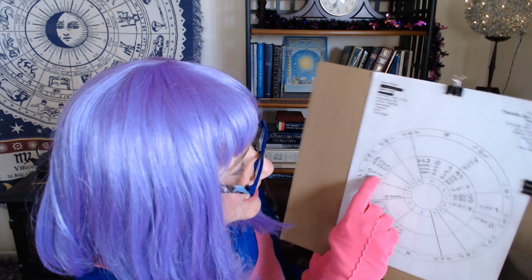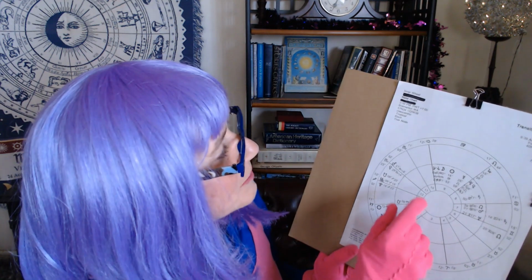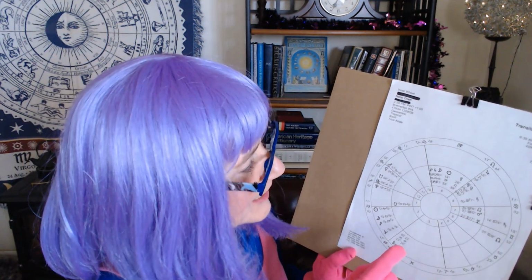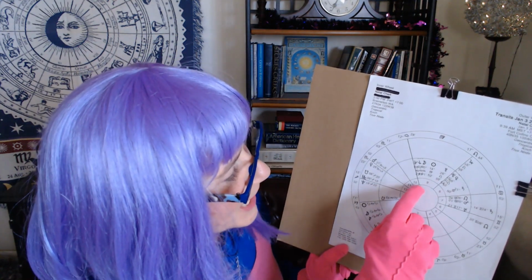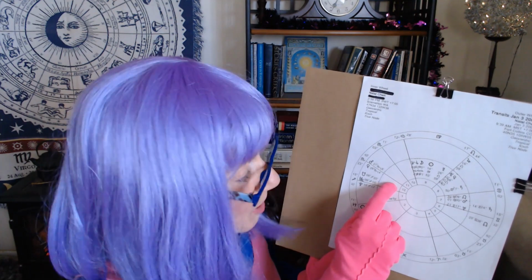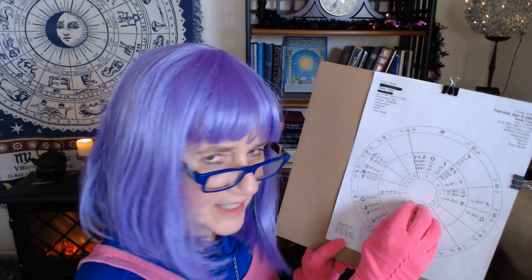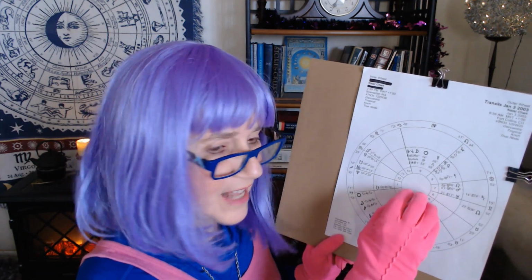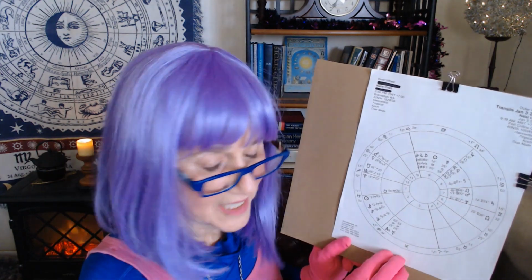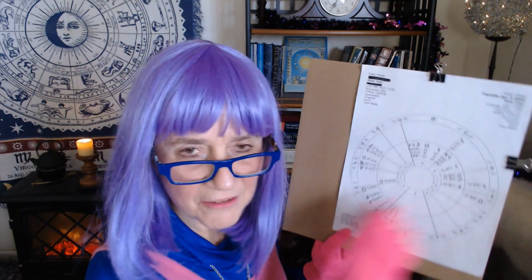And you'll see, it's kind of obvious in this chart, because this person was born up in upstate Washington state, almost up by the Canadian border. You'll see that some of the houses are bigger and some are smaller. That's because this house system takes into account how far you are up towards the North Pole or down towards the equator. So if you were born on the equator, you would have equal houses.